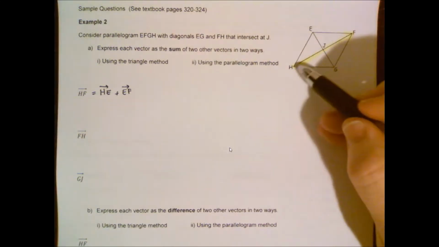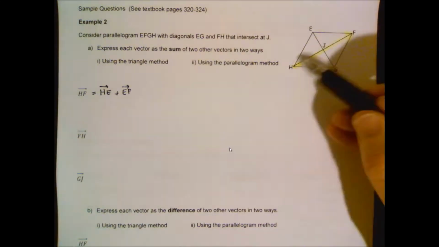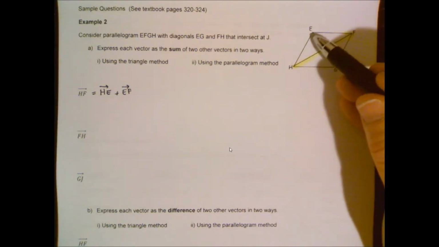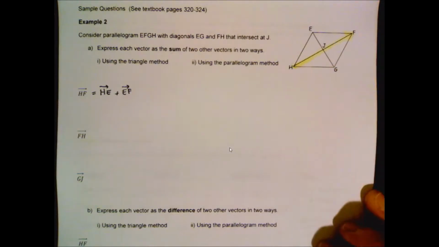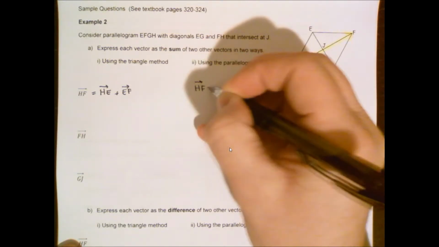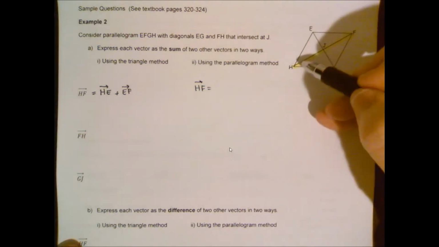Again, I want to express this vector in terms of two other vectors, so instead of going this way, I can go vector HE plus vector EF. Now, using the parallelogram method, HF is equal to, and what I can do is just take the two sides.